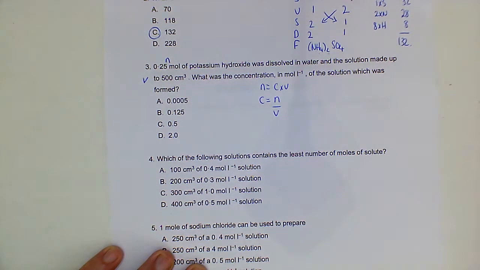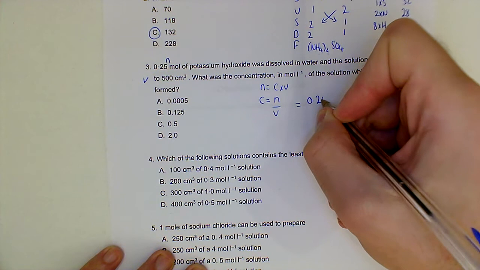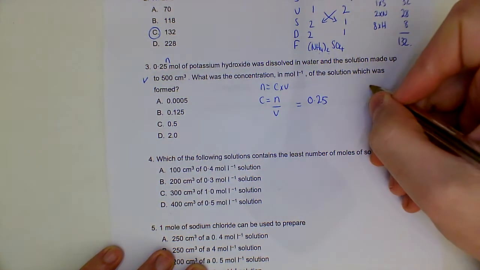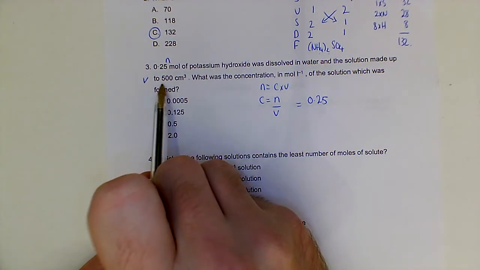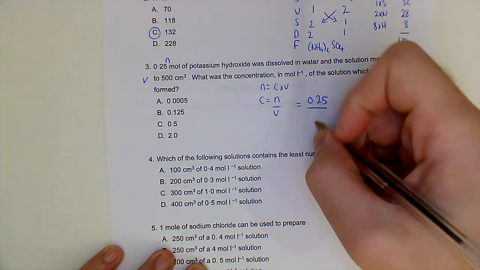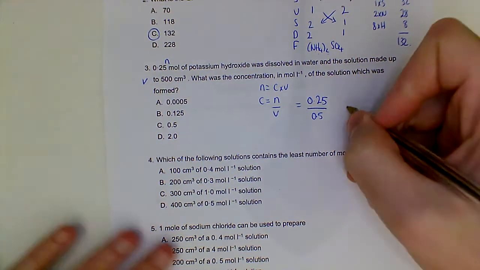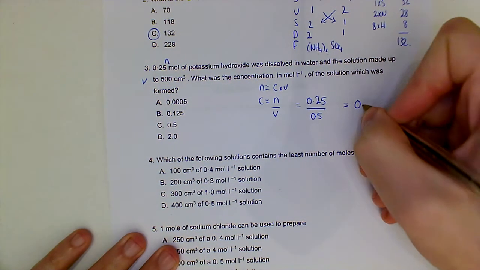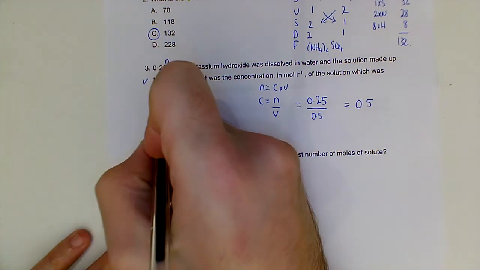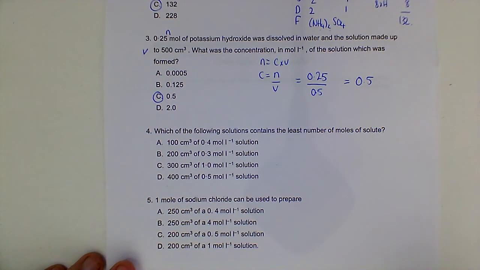N divided by volume. My number of moles equals 0.25. My volume is in centimetres cubed. It needs to be in litres. So I divide by 1,000. So 500 divided by 1,000 is 0.5. And when I put that into my calculator, I should get 0.5, which is answer C there.